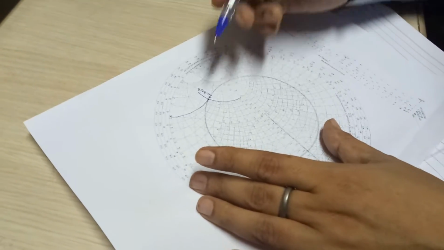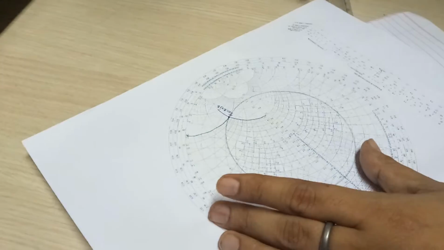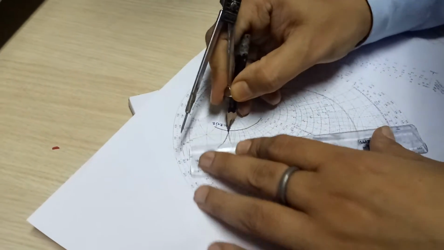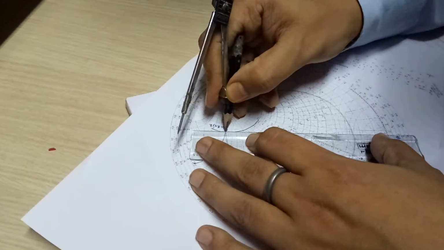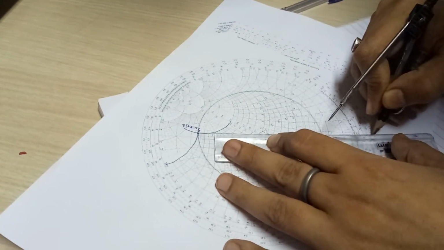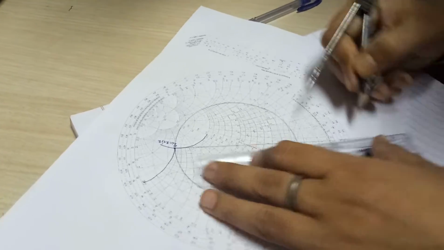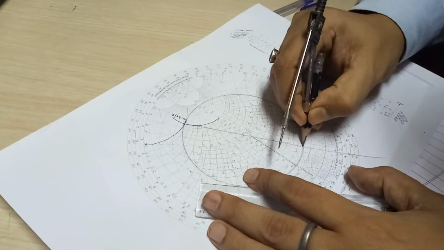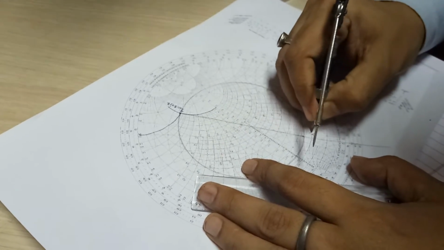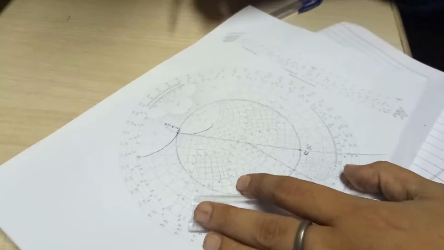Right? Now from this point we calculate the admittance. So how do we calculate admittance? Just join this point and the center, and extend it to the opposite point. So this is the admittance YL bar, and we call it A, right?